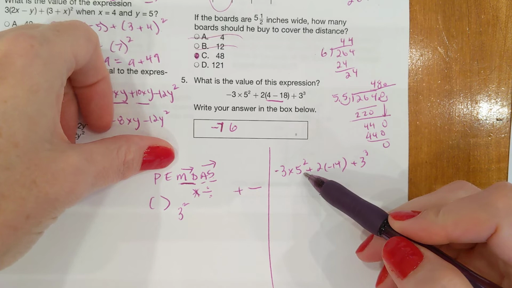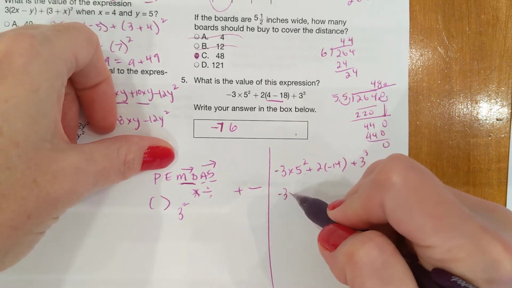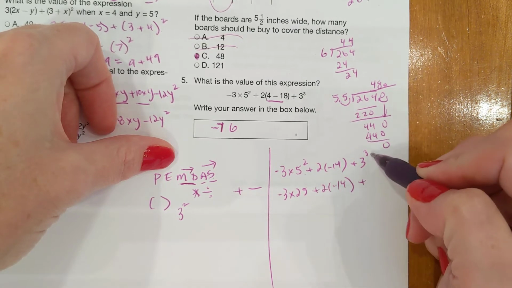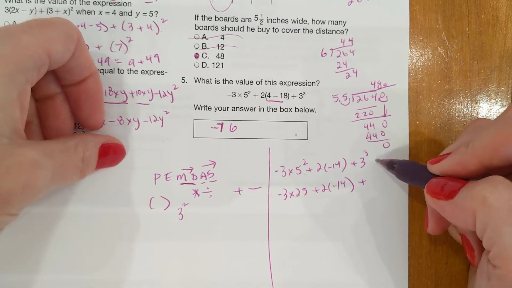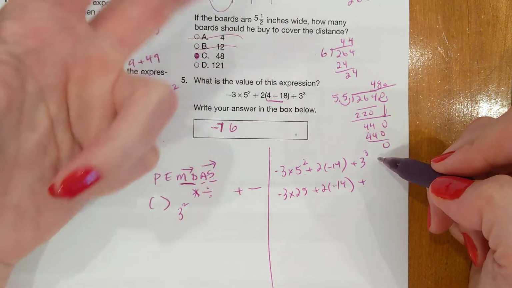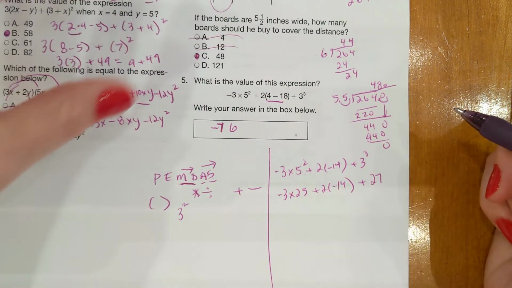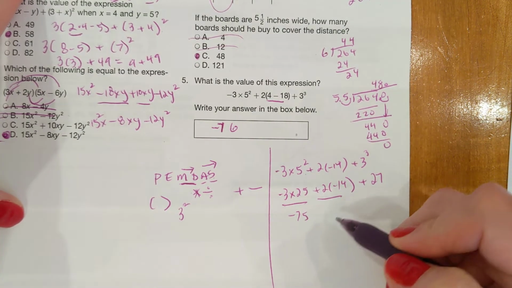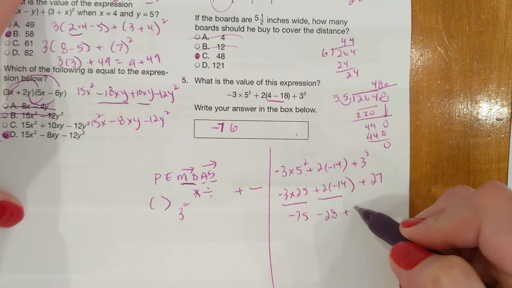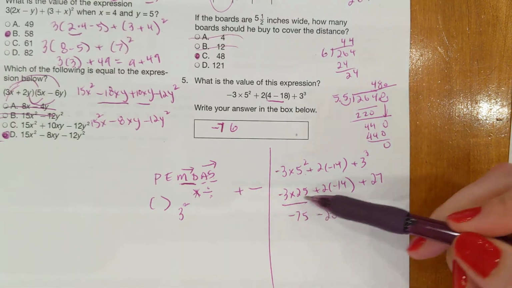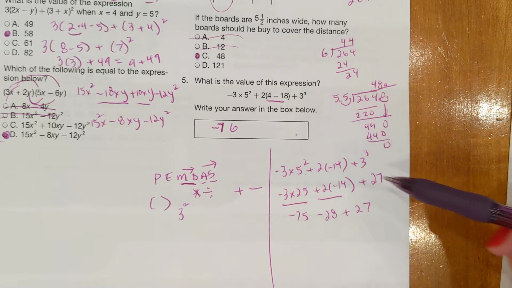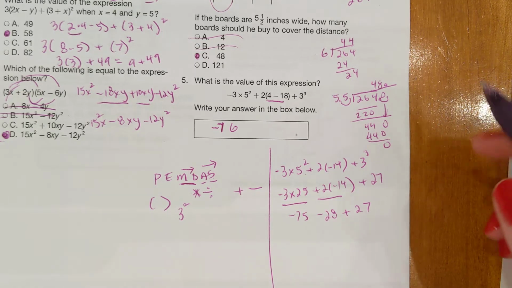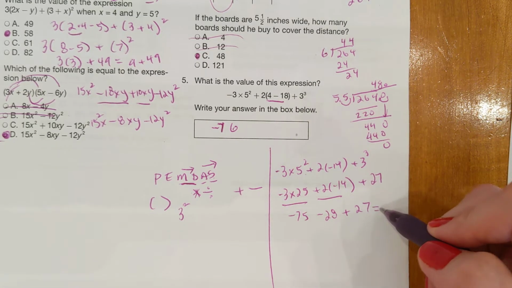5 squared is 5 times 5, 25. So it's negative 3 times 25. And then 3 to the third, 3 times 3 times 3. 3 times 3 is 9, times 3 again is 27. Next up, we're supposed to multiply. That gives us negative 75, negative 28, and then plus 27. A negative times a positive is a negative. If you would have had 2 negatives, that would have made a positive when you multiply. All right, and then just combine the numbers and you would get negative 76.